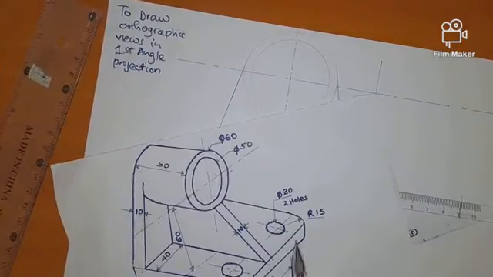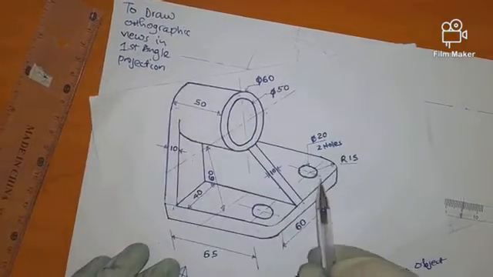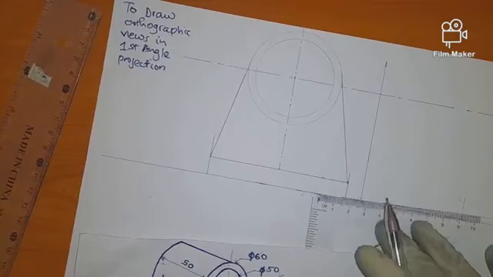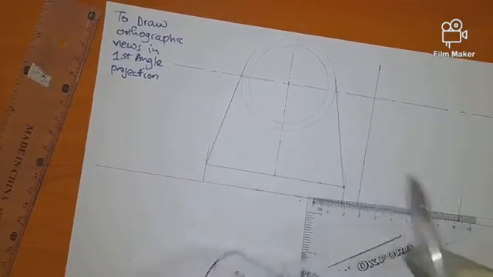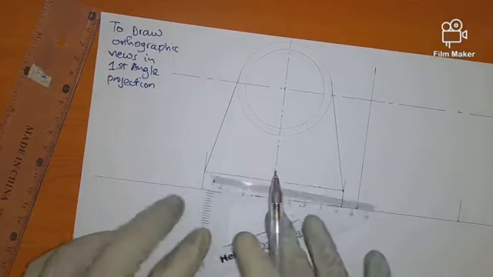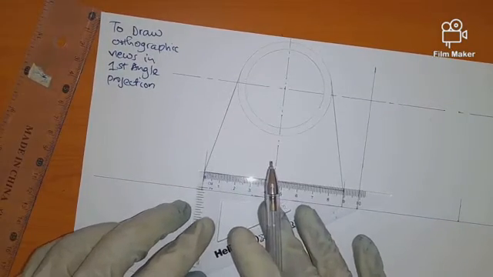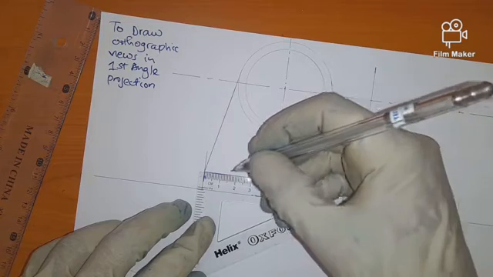The center lines, we are drawing the center lines that are 15 inwards. So this center line here, it is 15 from the one side. So we measure 15 and we draw that center line. We also measure 15.